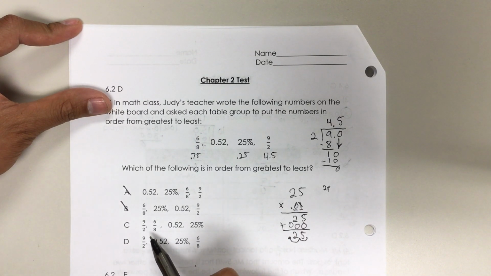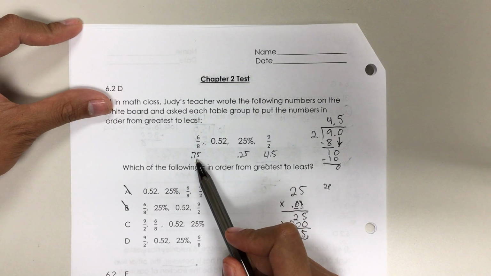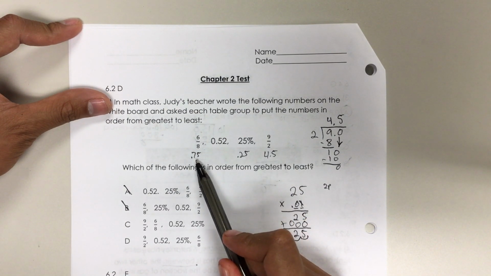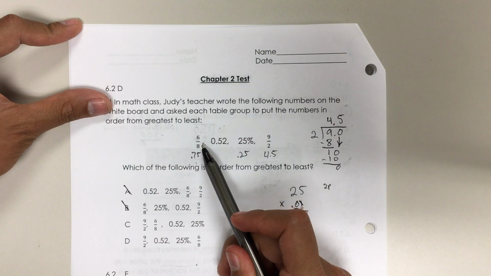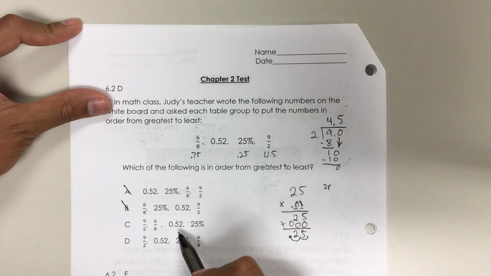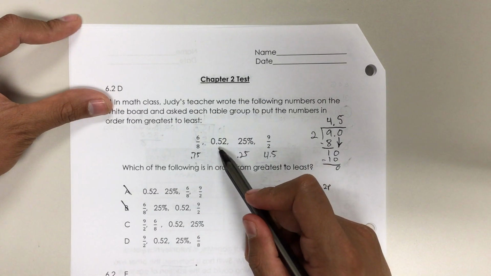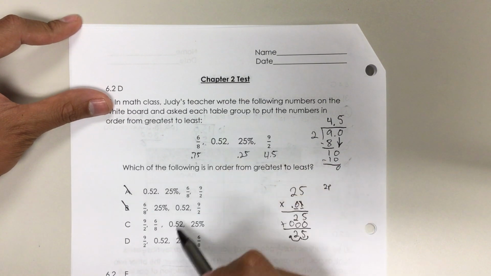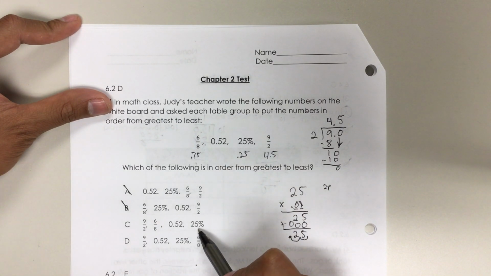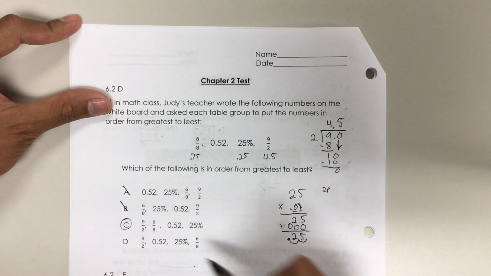In order to find the next greatest number, we must look back at our decimals. 75 hundredths is the next greatest value, which is also equivalent to 6/8. 6/8 is second in line for answer choice C. Let us check the rest of the numbers to ensure that we have selected the correct choice. The next greatest number will be 52 hundredths. Finally, our least value number is 25 hundredths. C is the correct choice.